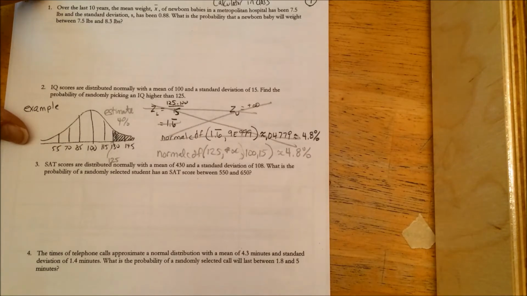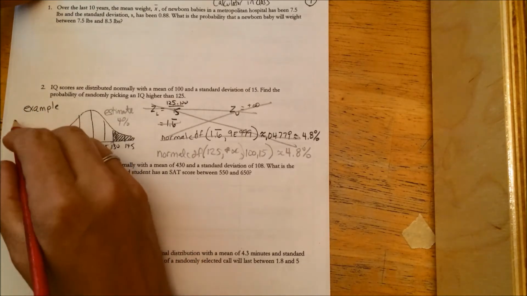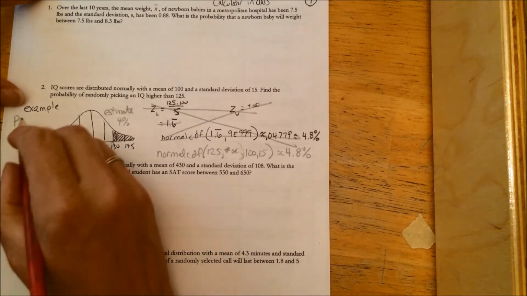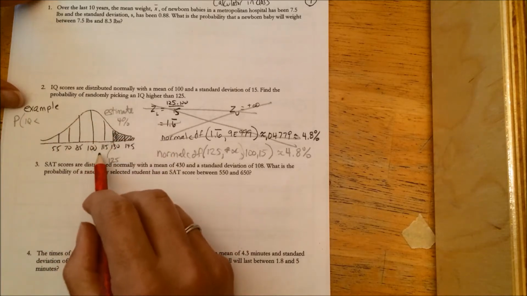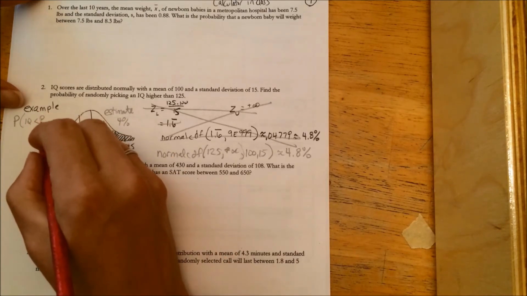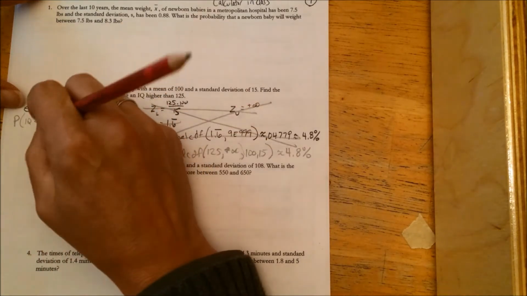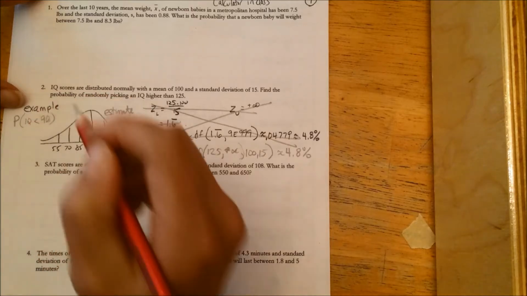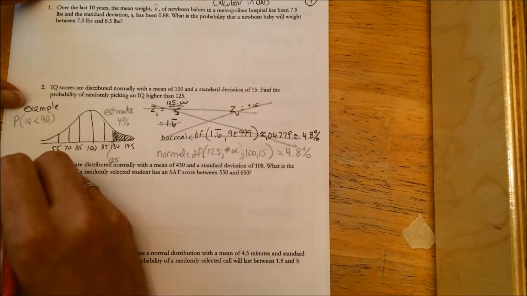Now, let's say in this example number 2, I wanted the probability of having a score, an IQ, so the probability that the IQ is less than, let's say, 85. Actually, I'm going to pick a number that's not exactly on a standard deviation. Let's pick, what's the probability that the IQ is less than 90. So here I'm going to also do a normal CDF.